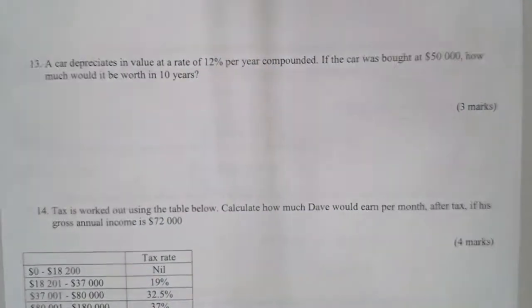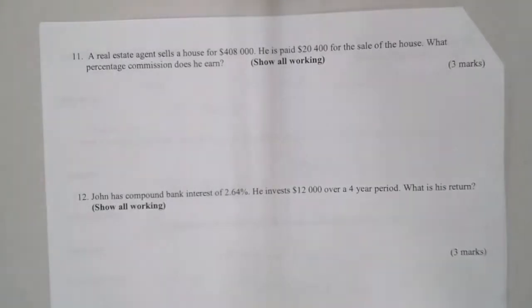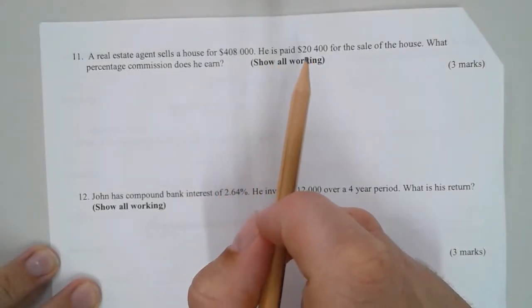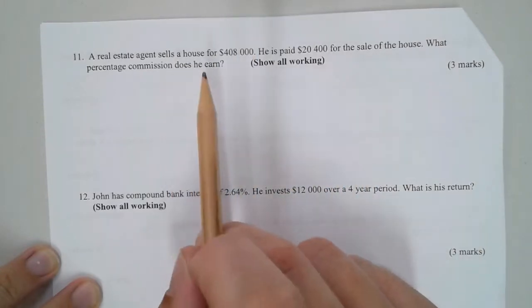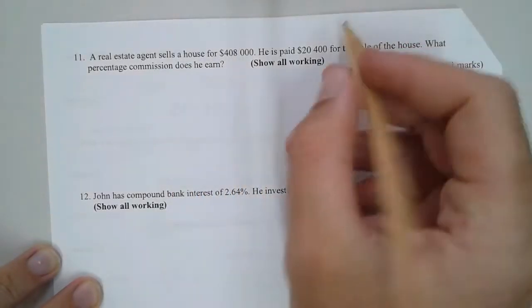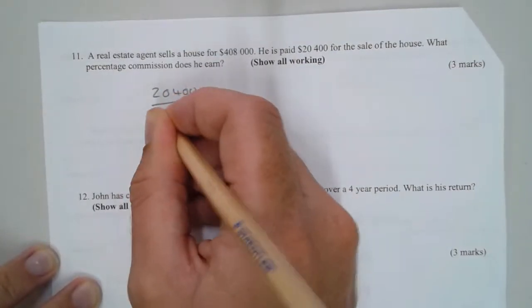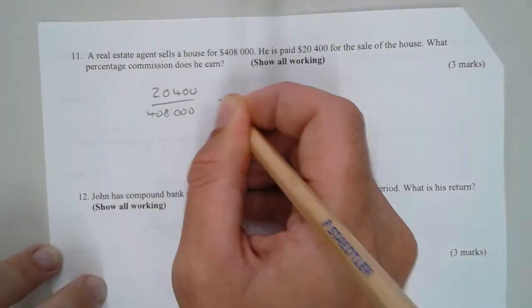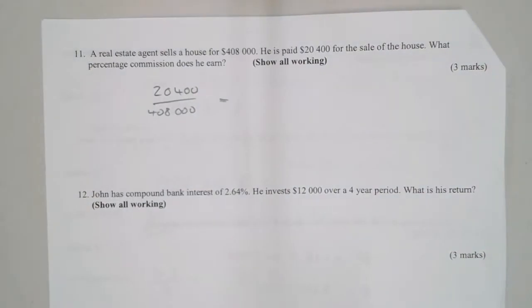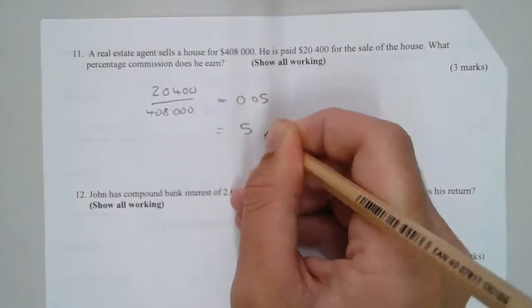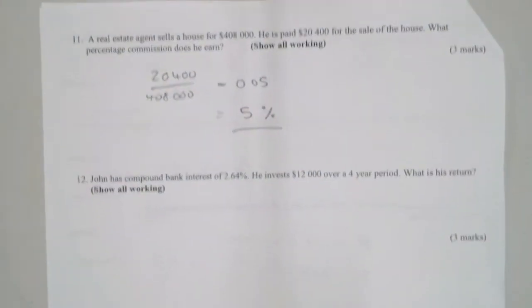Number 11. A real estate agent sells a house for $408,000. He is paid $20,400 for the sale. What percentage commission does he earn? Well, really, it's asking what percentage is that of that. So it's your 20,400 over your 408,000. 20,400 divided by your 408,000 is 0.05, which, as a percentage, means he earns 5% commission.